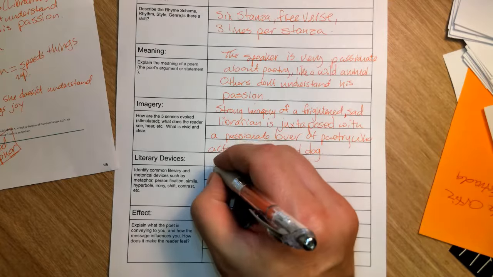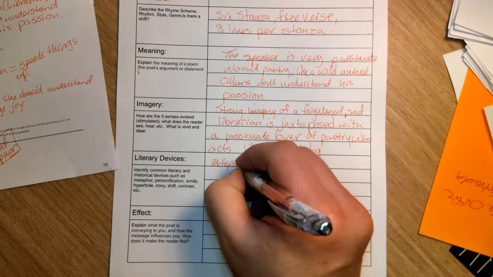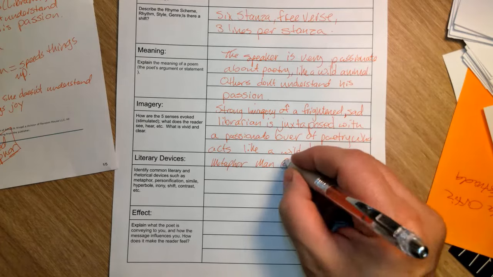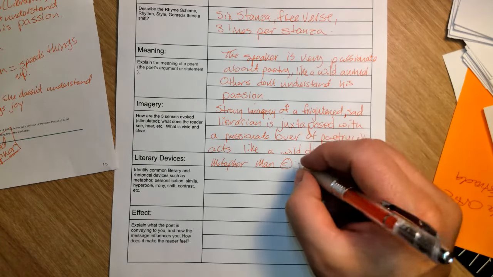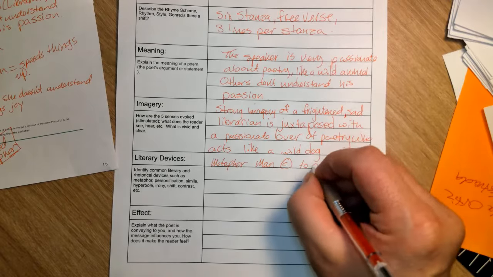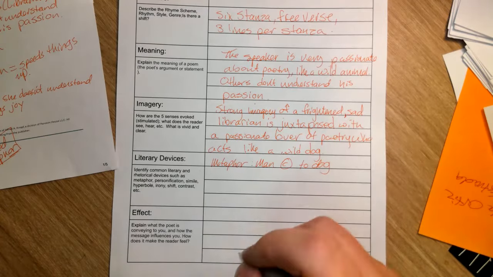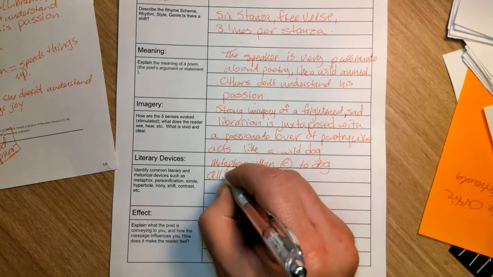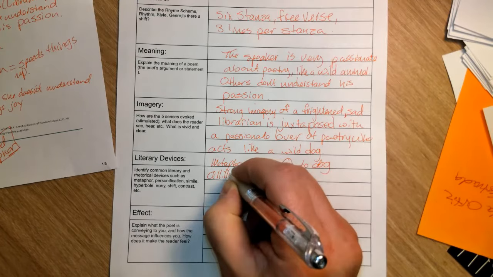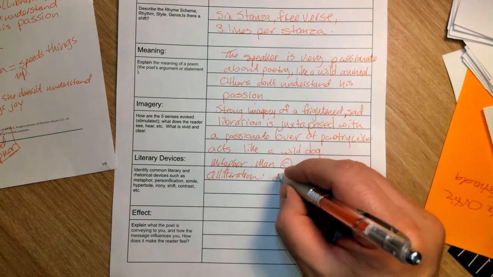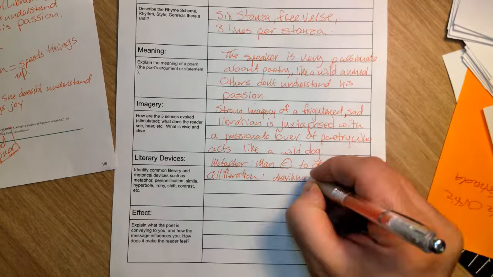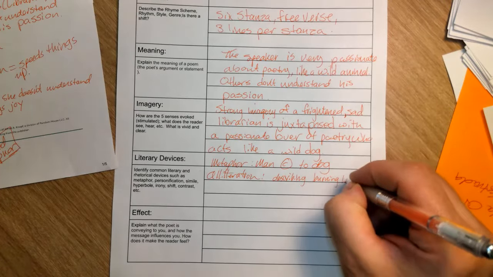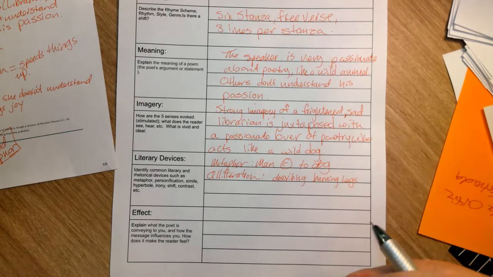Okay, literary devices. We have metaphor. Man, I'm going to put C and circle it. I'm using that for compares. Man compared to dog. Okay. We also have alliteration. Describing burning legs. Just to show how fast and how much action has happened.